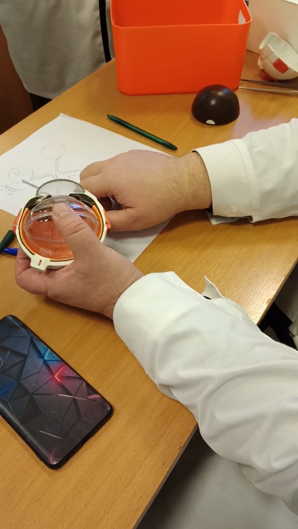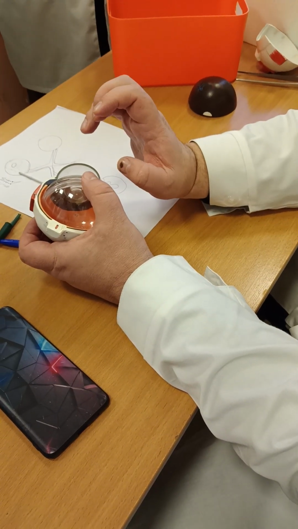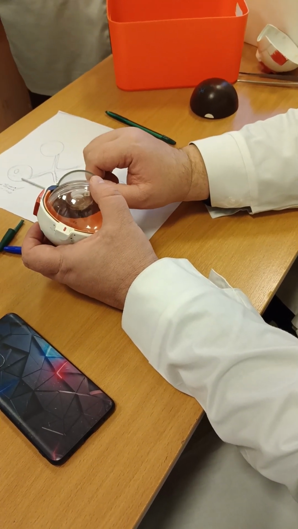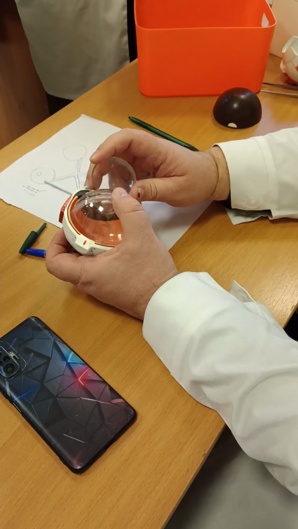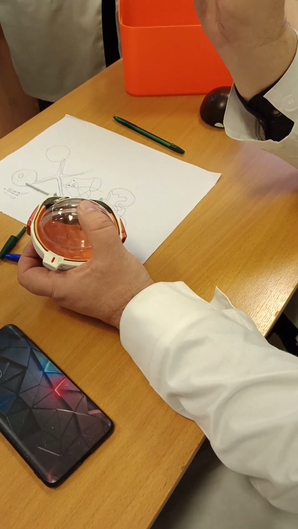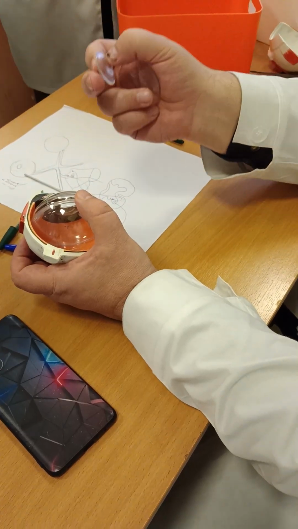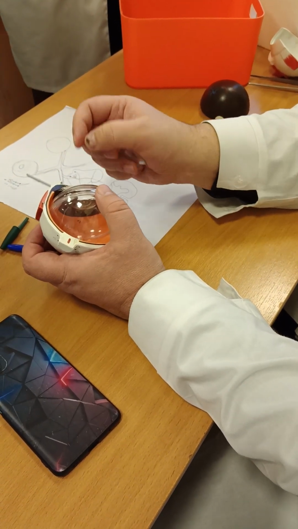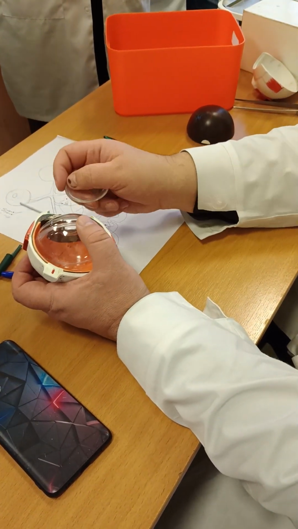What is the strongest refractory medium structure? It is the cornea, two times higher than the lens. The second place is the lens, then the vitreous body, and humor aquosus is in last place.